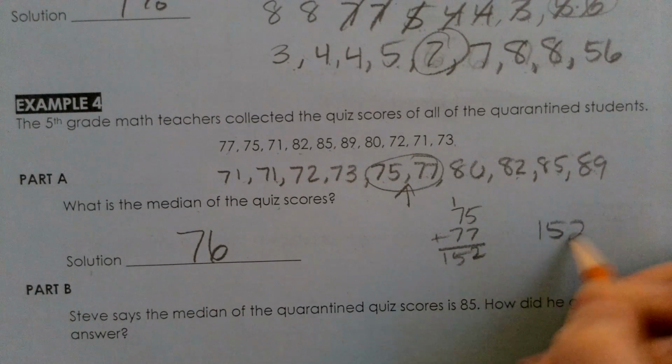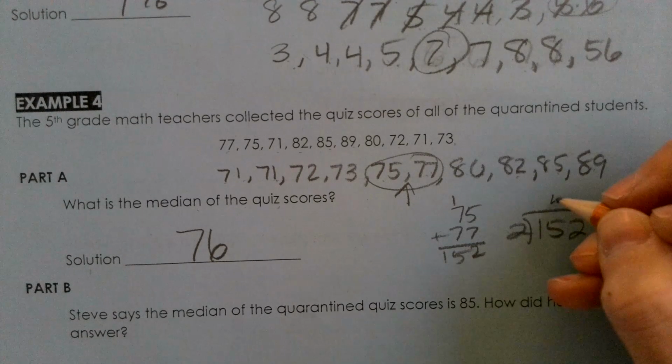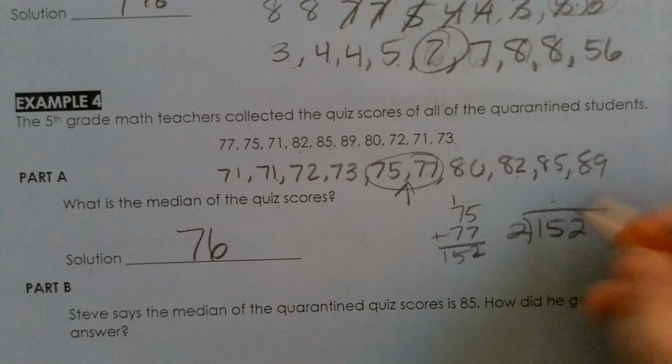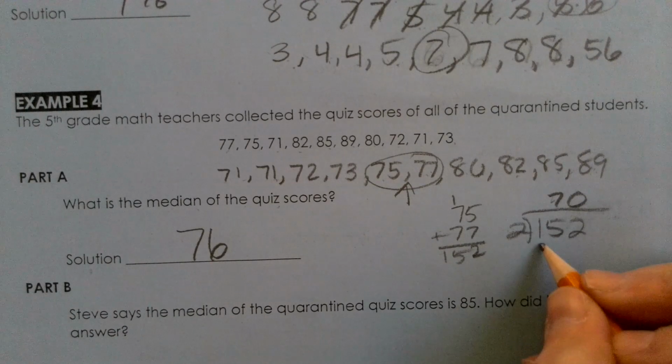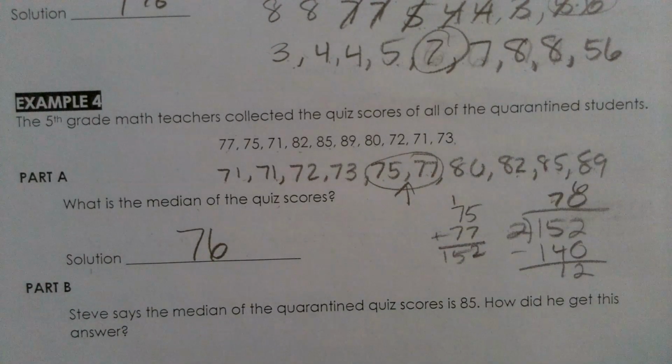152 divided by 2, so we know that can go in 7 times, and then 76. There you go.